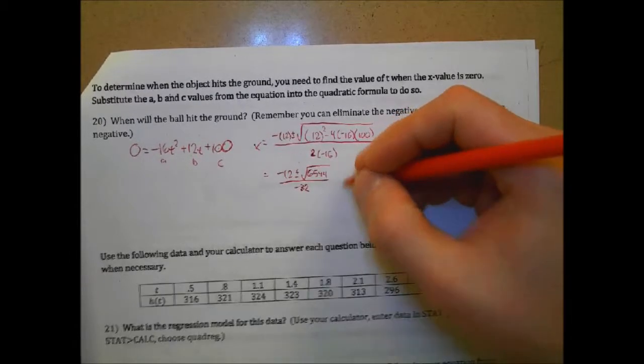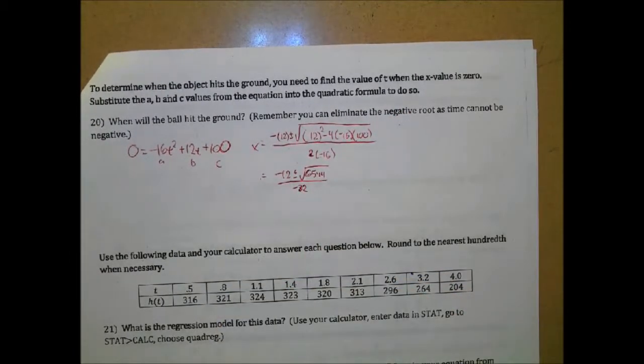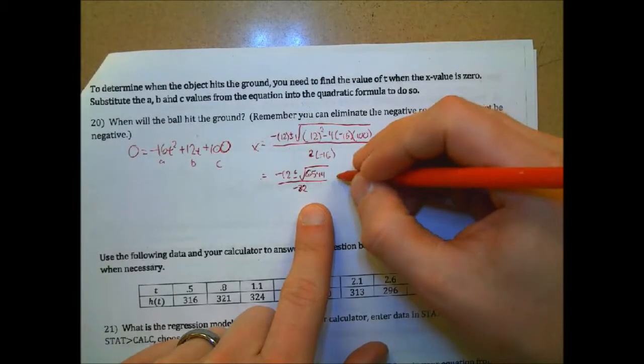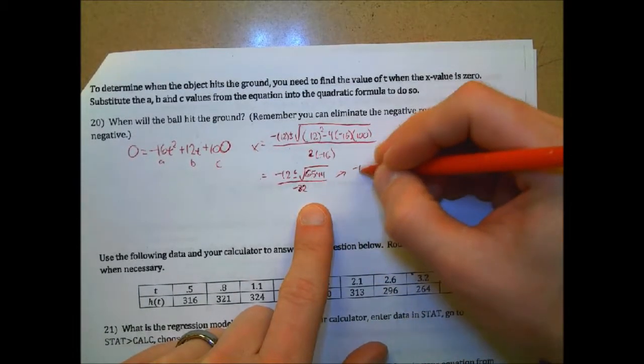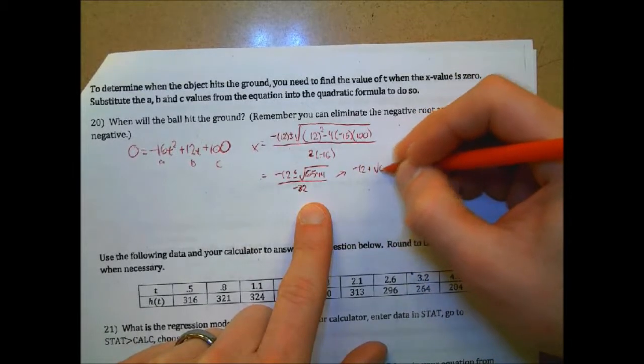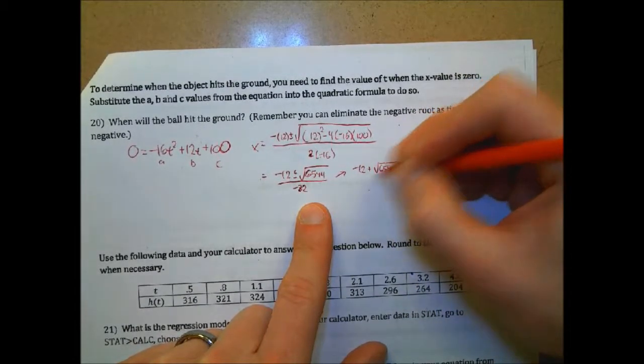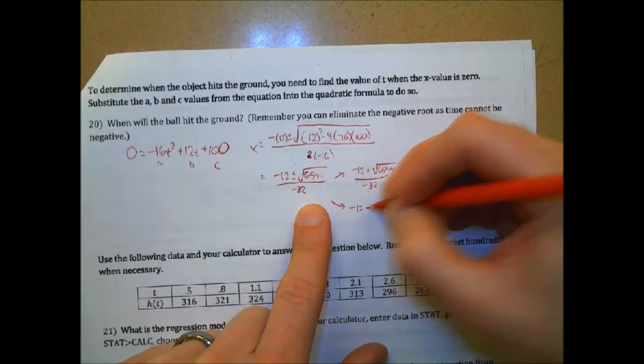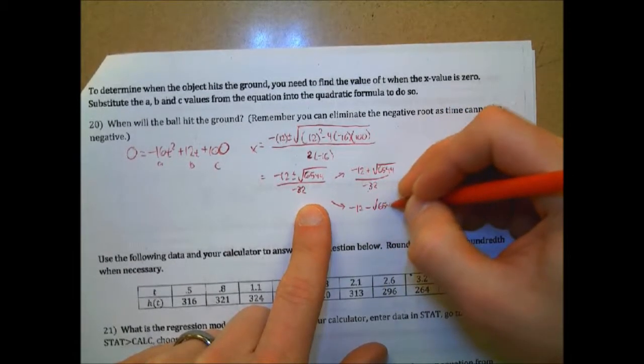I'm not going to really worry too much about trying to simplify that because I don't think it simplifies nicely. It does not. Because this is a word problem, we're just going to go ahead and break this into 2 answers here. So we'll do -12 plus the square root of 6,544 over -32. And we'll do -12 minus the square root of 6,544 over -32.